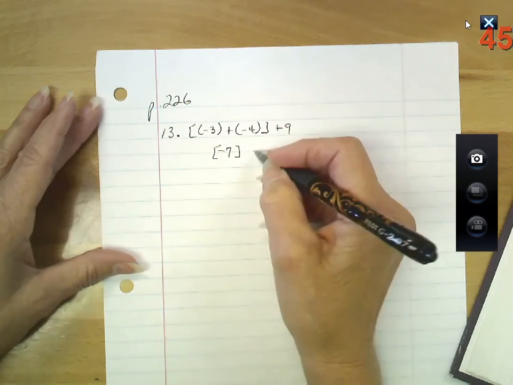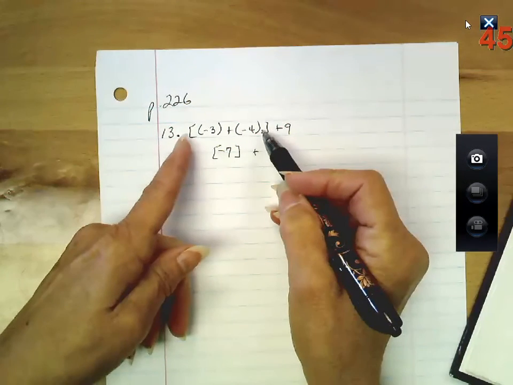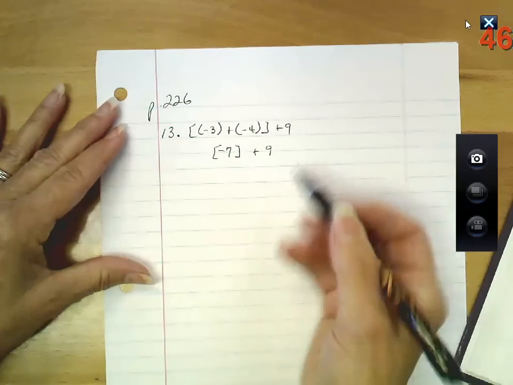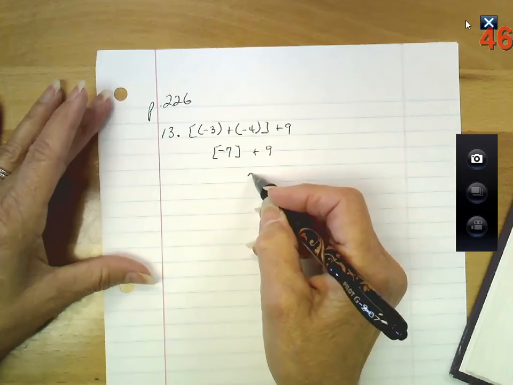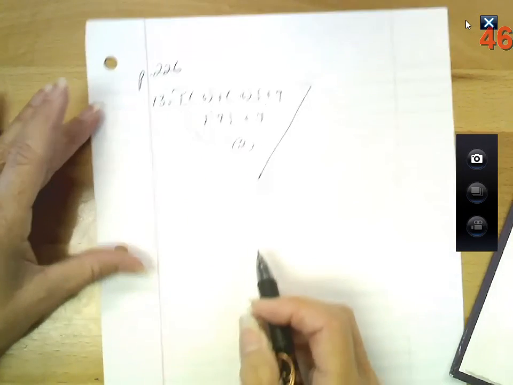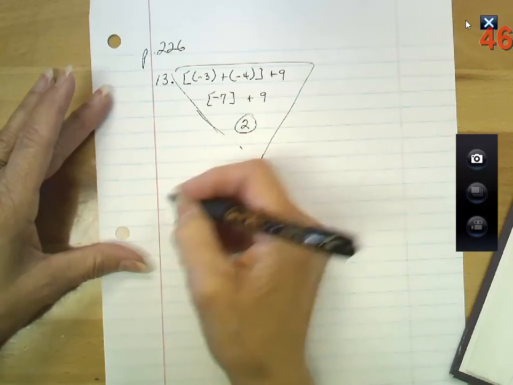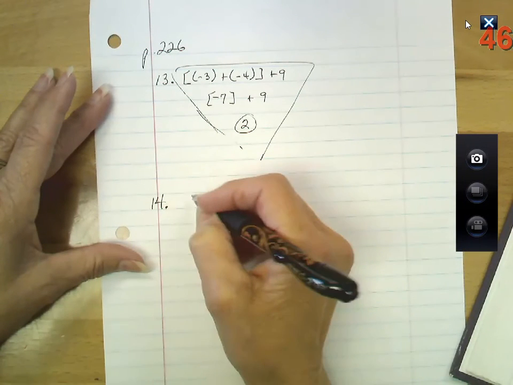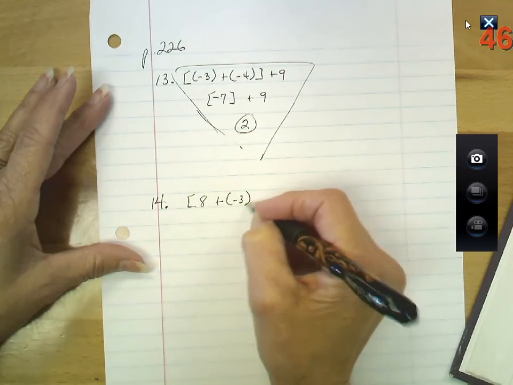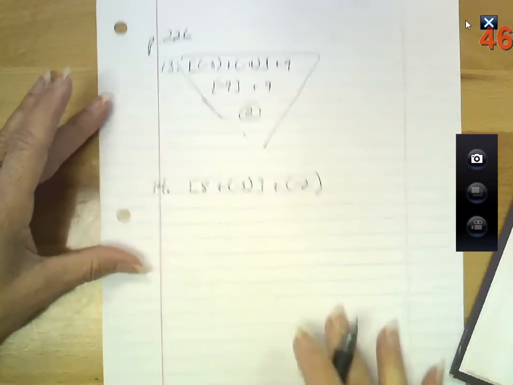Plus 9. So we did everything in the parentheses. Multiplication, anything else? So what's negative 7 plus 9? 2. Notice how it turned out like that. Look at number 14. We have an 8 plus a negative 3, brackets plus a negative 2.